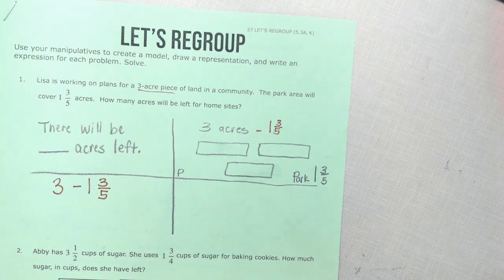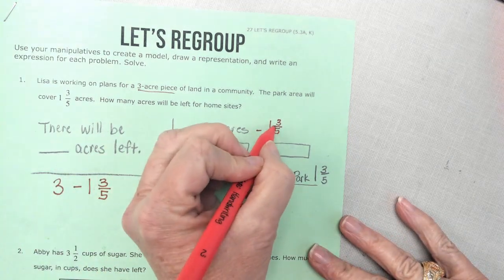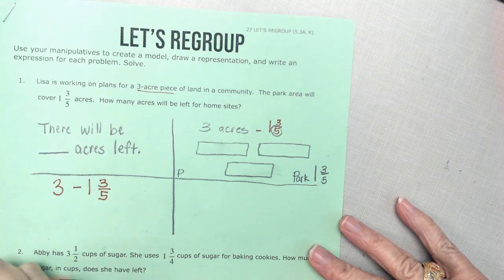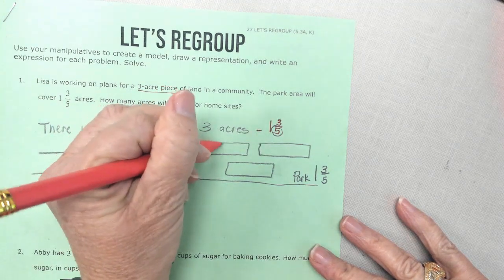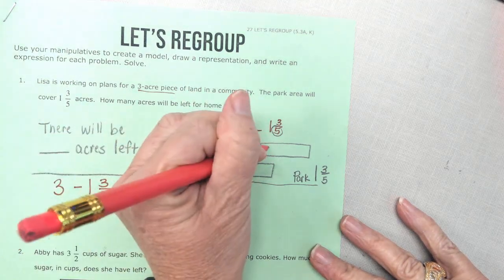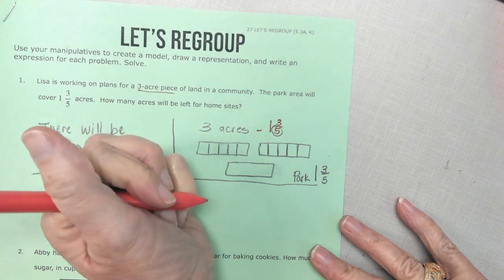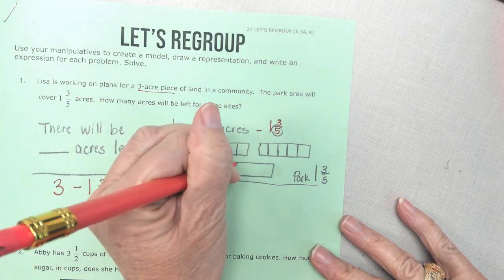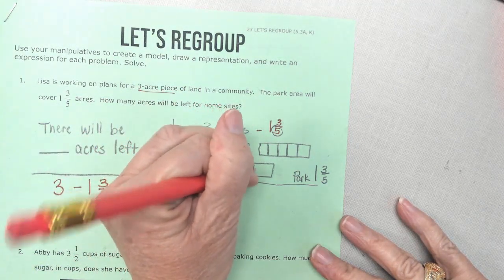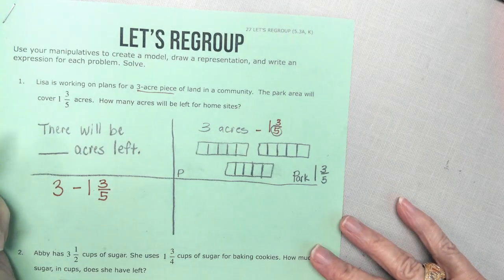Now, in order to make my picture match my work, because this is probably one of the easiest ways to do this, I'm going to go back to my denominator, which is 5, and I'm going to partition this into 5 equal pieces. So there's 5/5, that's 1 whole. There's another 5/5, that's 2 wholes. And another 5/5, which makes our 3 wholes.